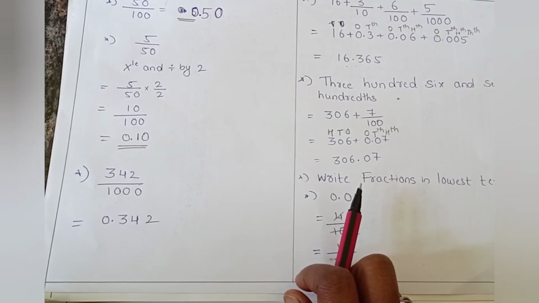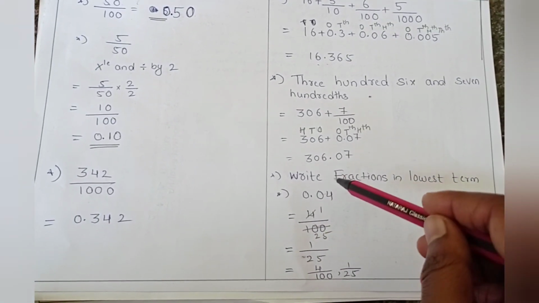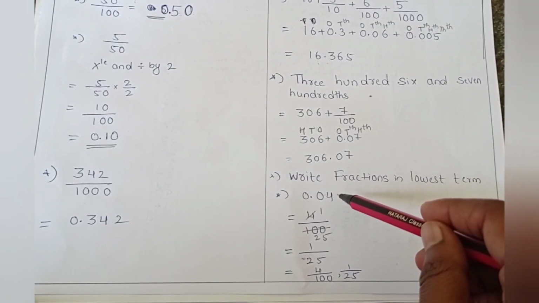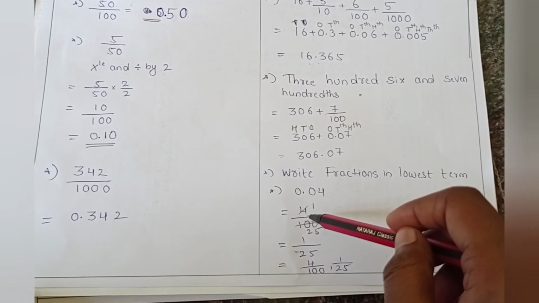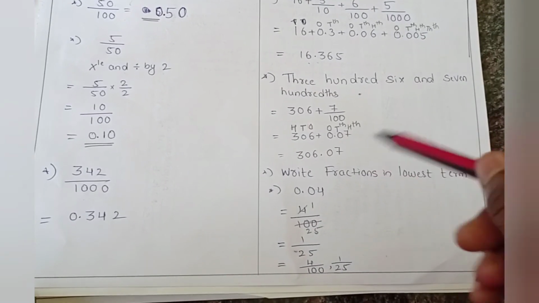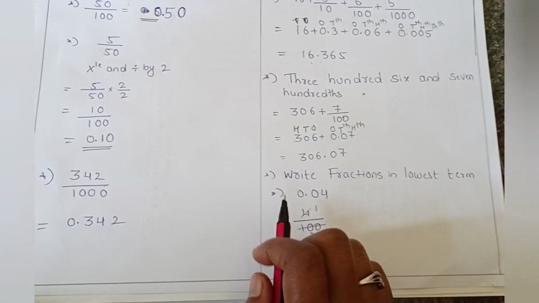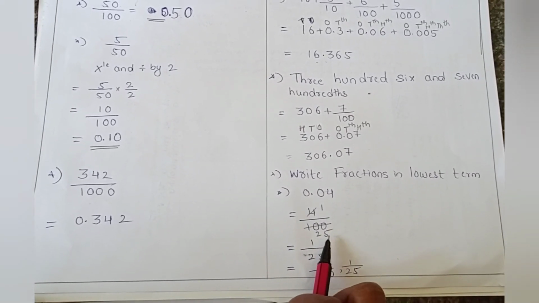Now write fractions in lowest terms. Here they gave a decimal number. First we have to convert this decimal number to a fraction. Afterwards we have to reduce that fraction to the lowest term. Okay. Now 0.04 is nothing but 4 by 100, right?